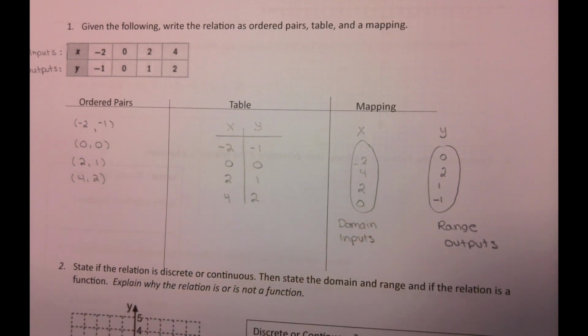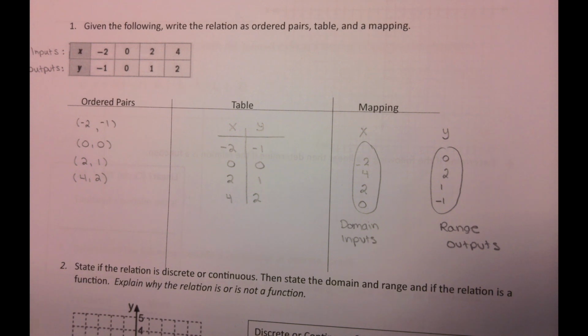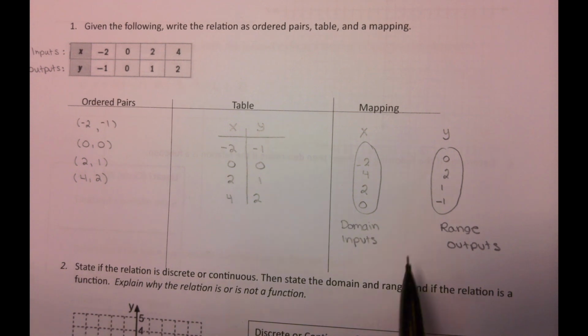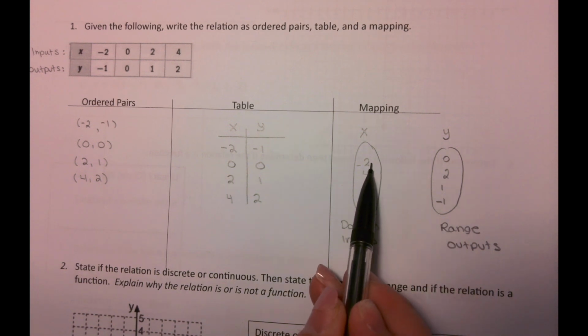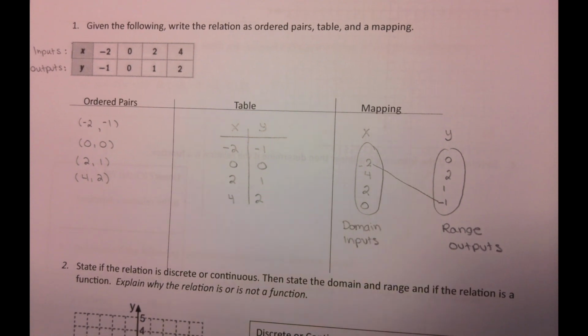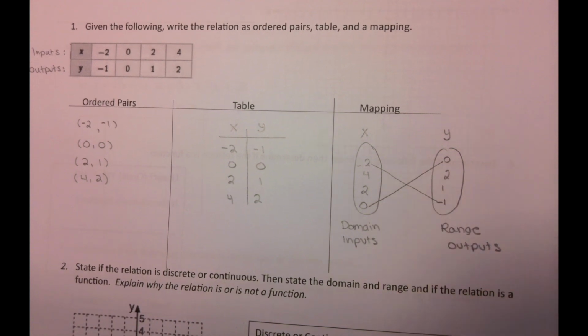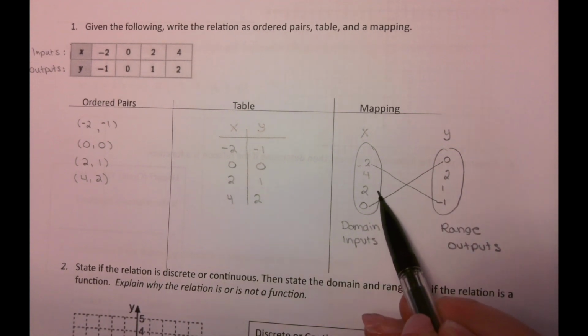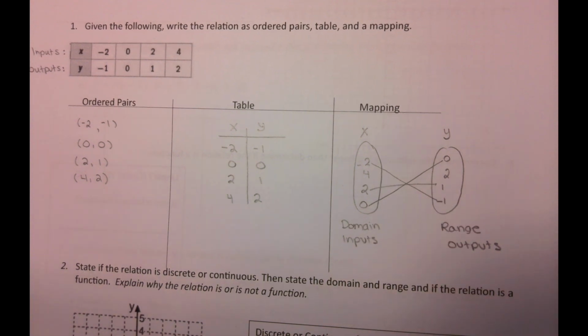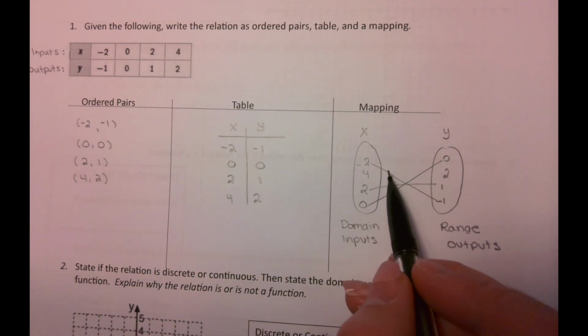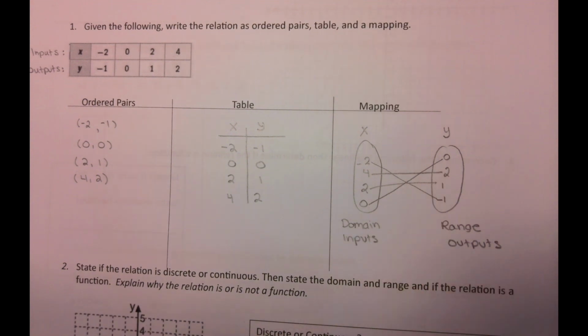This is not the mapping. This is random numbers in bubbles. What makes it the mapping is the line that connects your inputs with your outputs. So we have an input of -2 and an output of -1. That is your mapping. We have an input of 0 and output of 0. That is a mapping. We have an input of 2, output of 1. That is a mapping. And input of 4, output of 2. That is a mapping.